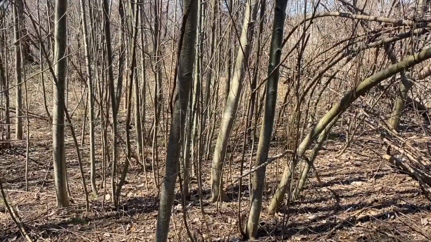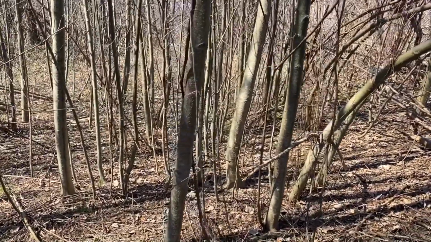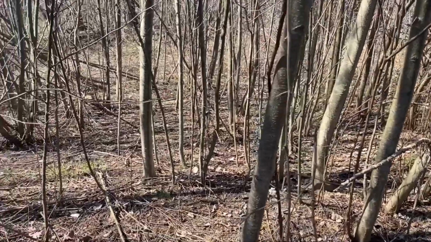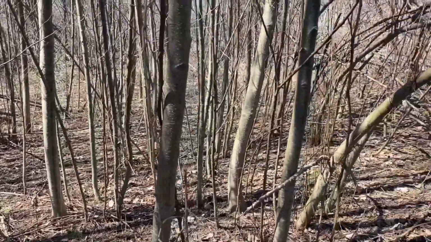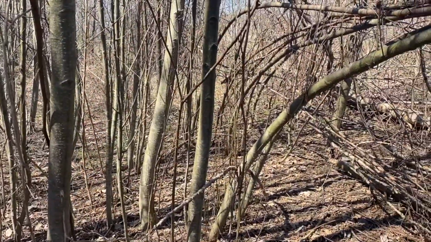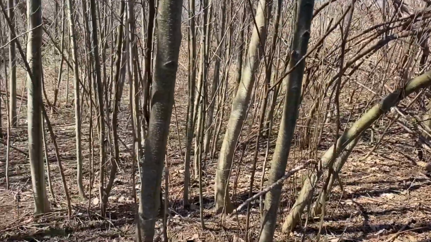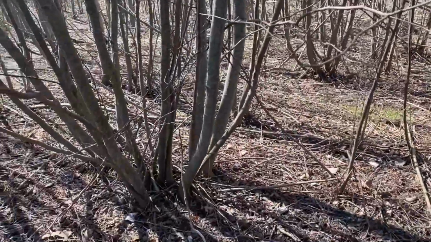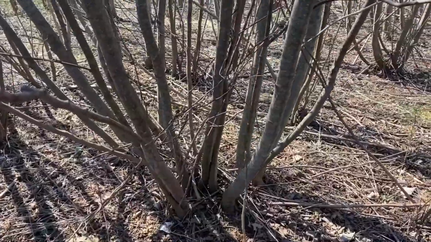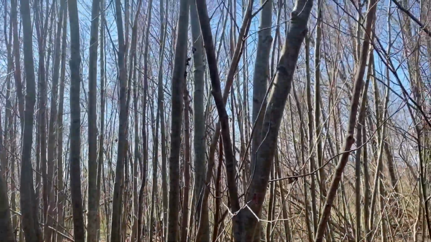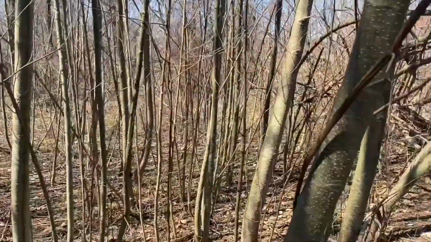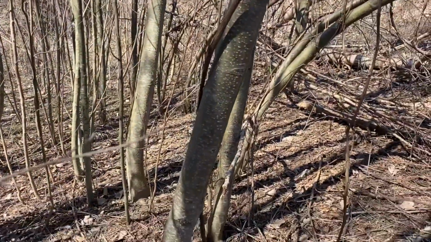Here's a look at a whole stand of our first EcoQuest challenge species called black or European alder. All around me here is an abandoned wetland that was kind of converted during development in this area. And you can see that it can grow in a multi-stemmed, almost shrub-like fashion, even though it can get pretty tall. But typically it's going to grow straight up, as a very skinny tree.